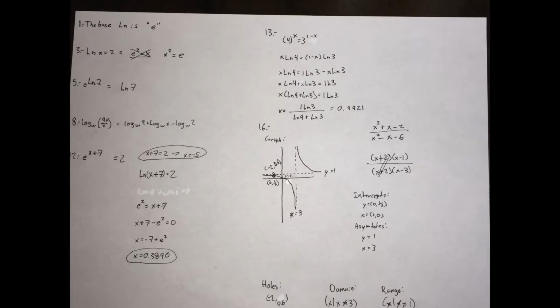So the graph that we are going to have is going to be a really simple graph that only has one asymptote per axis, meaning that the x asymptote will be equal to 3 and the y asymptote will be equal to 1.